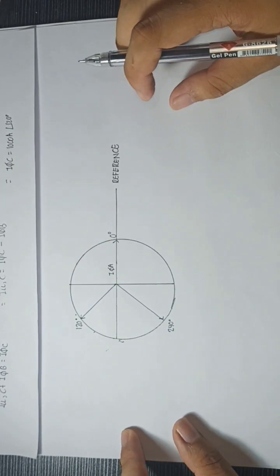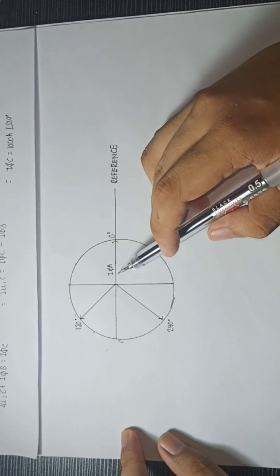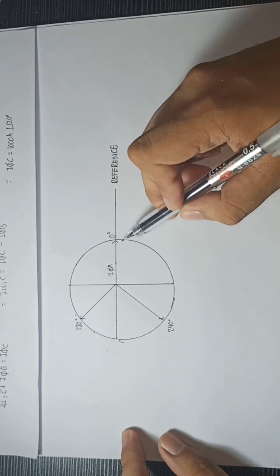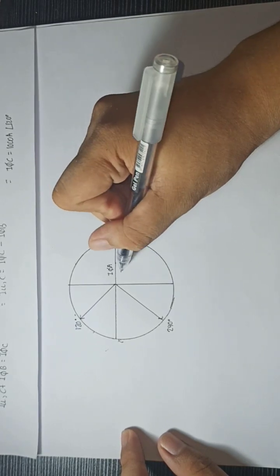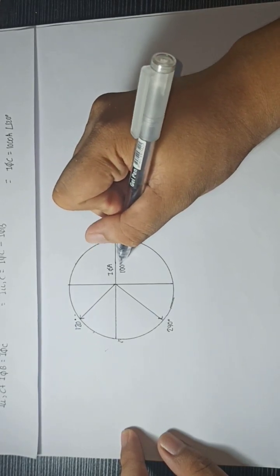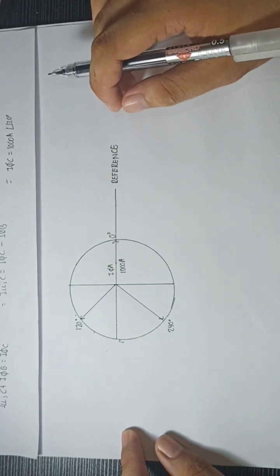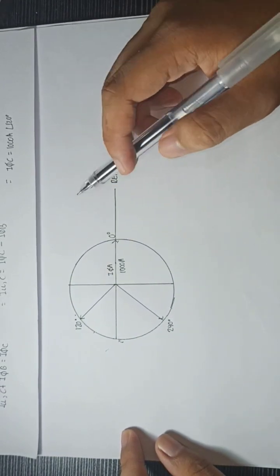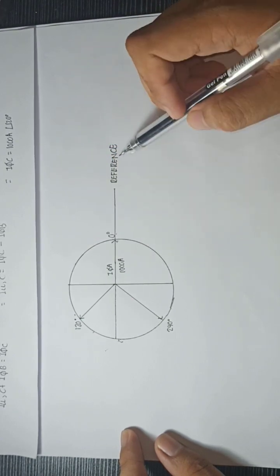From this origin to this point here is 1000 amps, and the angle is 0, which is the same direction as our reference line.